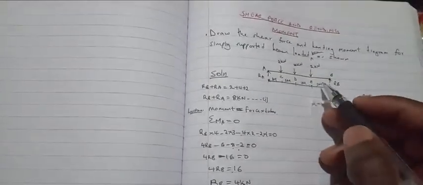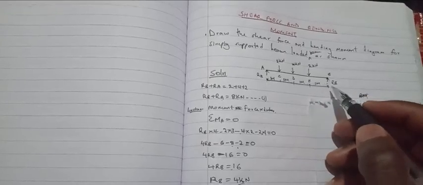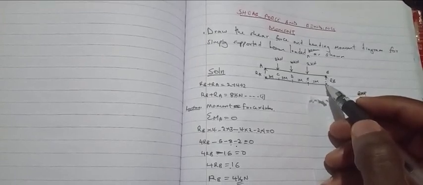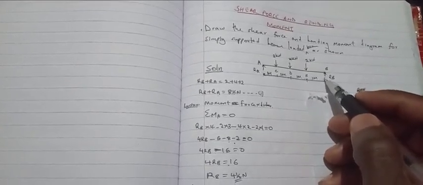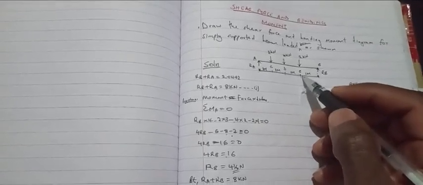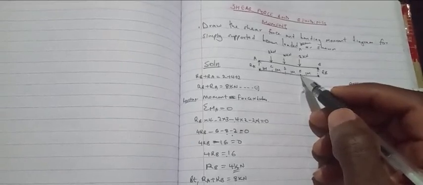The shear force at point E, guys: we take the reaction here, the upward force, and multiply by the distance, which is 1.